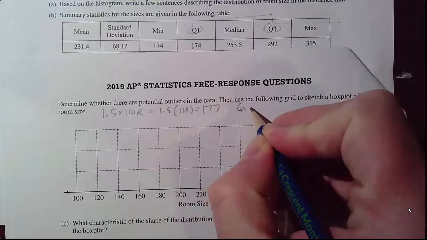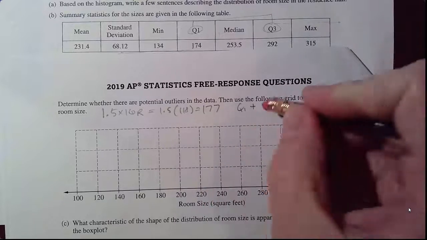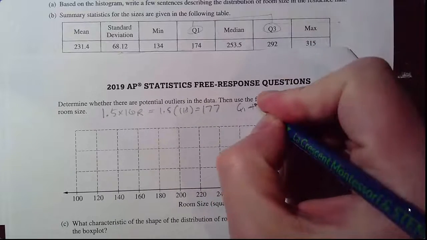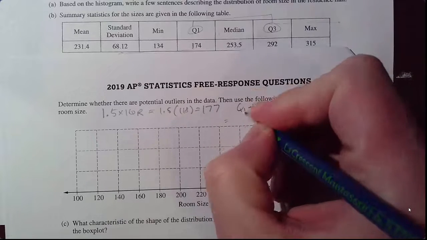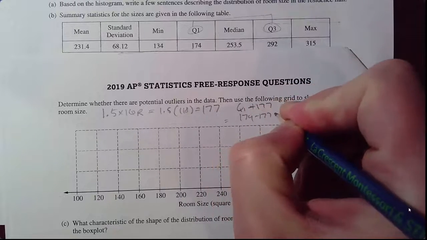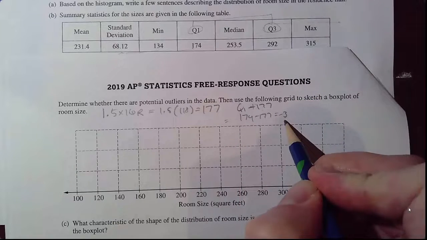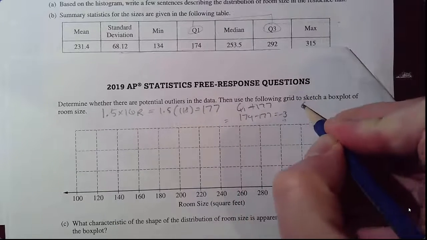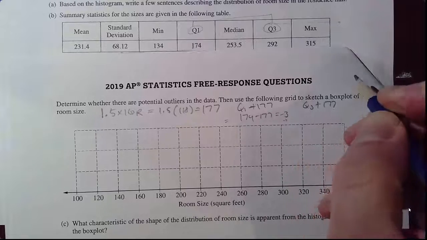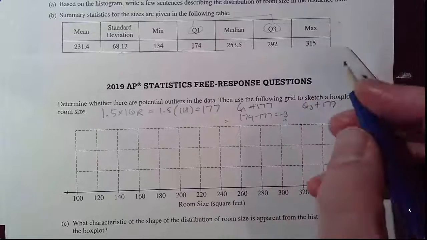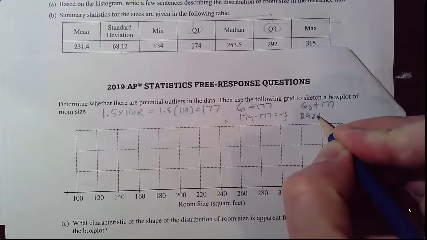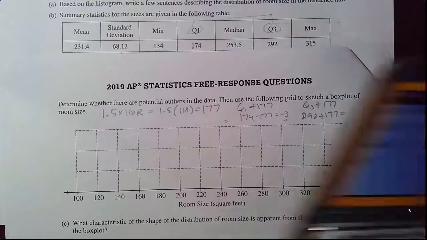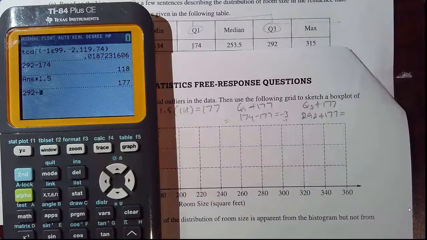Q1 take away 177 would be, well, that's going to be negative 3. So anything less than -3, or if I set my window to the right edge, make sure I'm doing this right, I get 469.